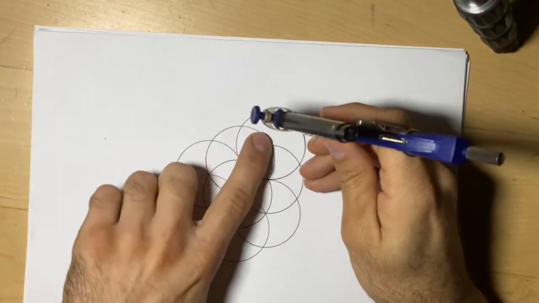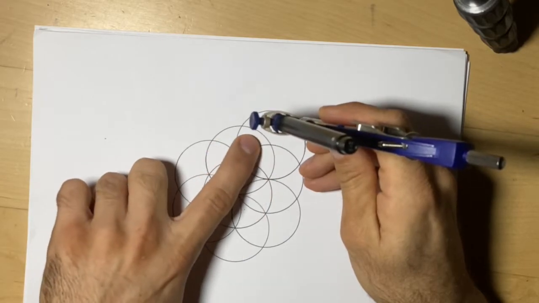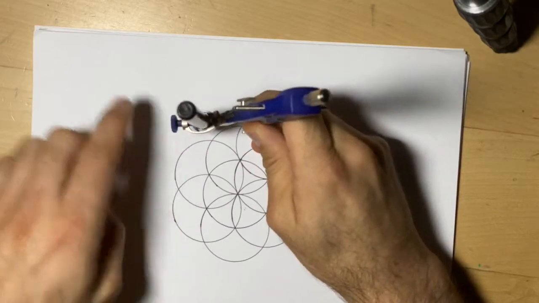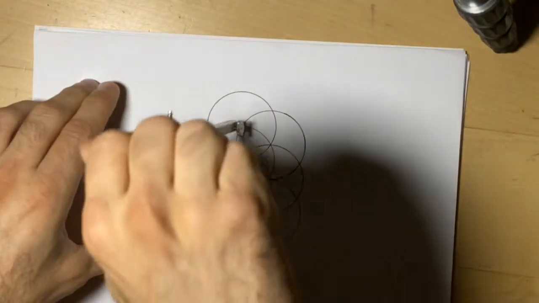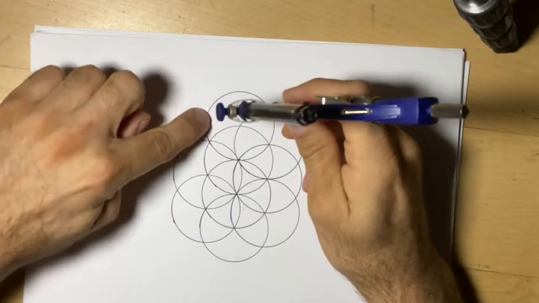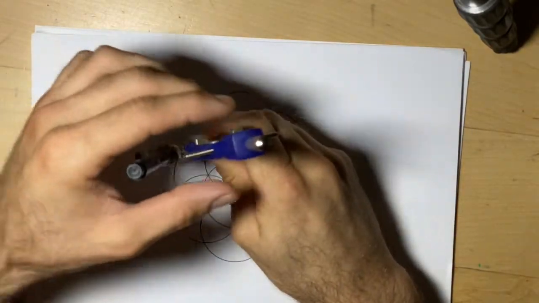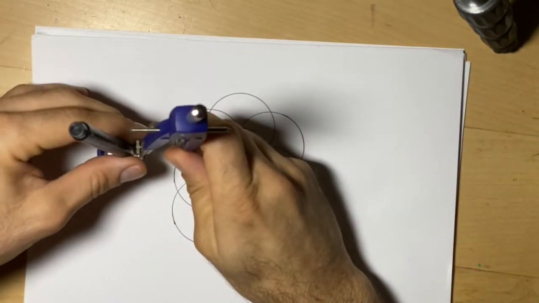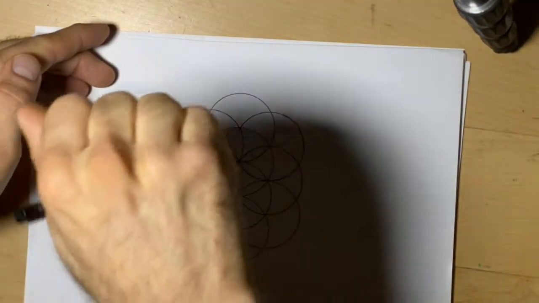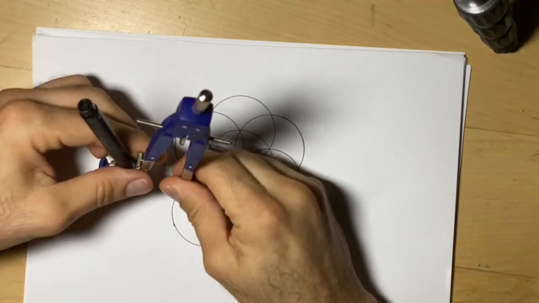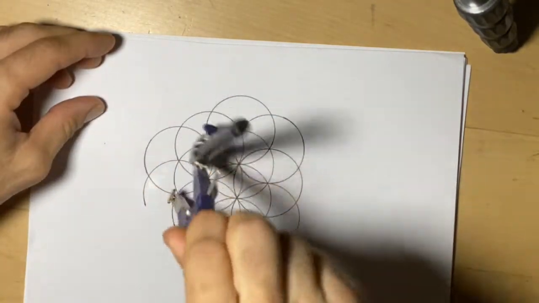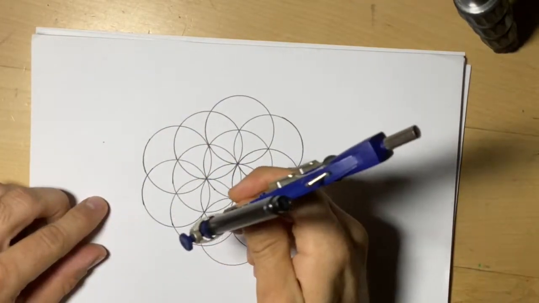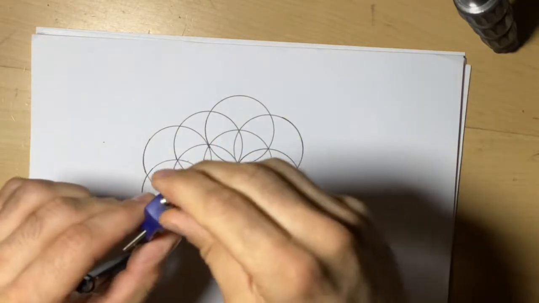And then where the circle we made and the one that was there meet, we're going to place another one. And then where these two meet, we're going to place another one. So where your last circle left off, where it intersects the circle that was there already, is where we're going to place our compass.